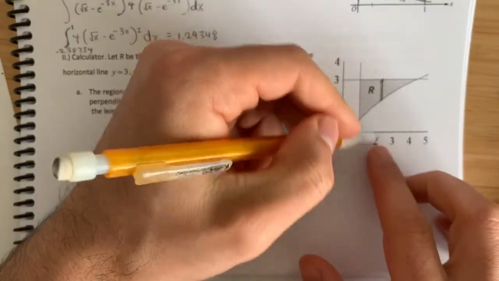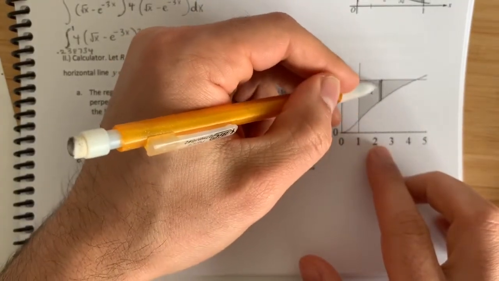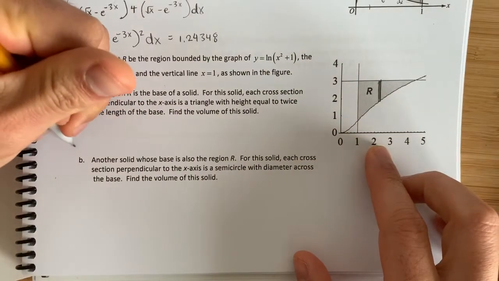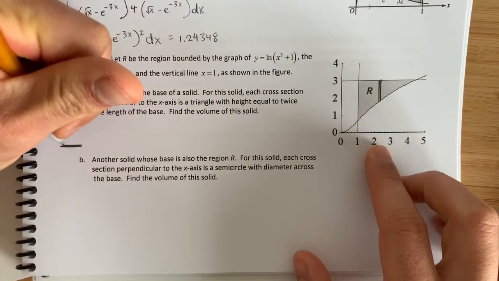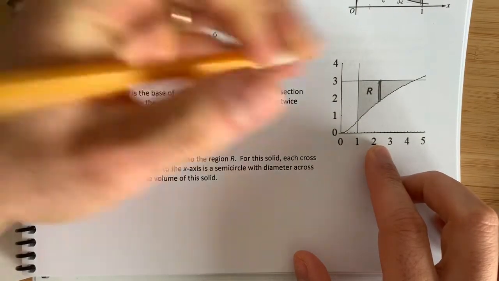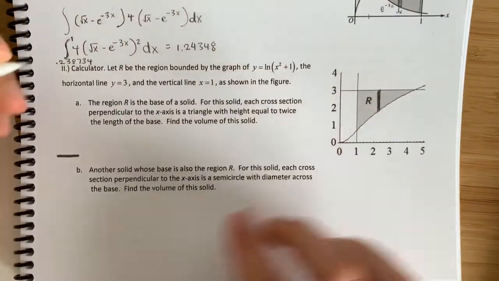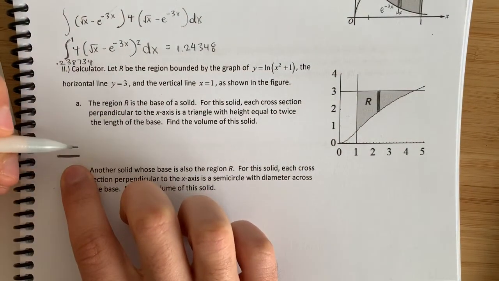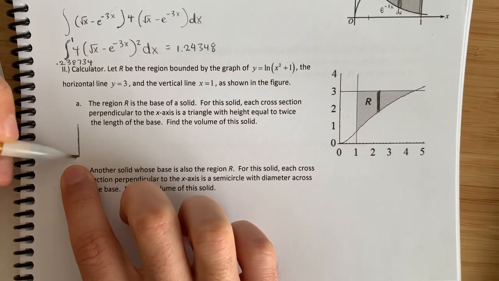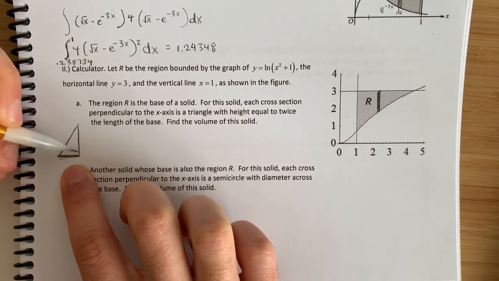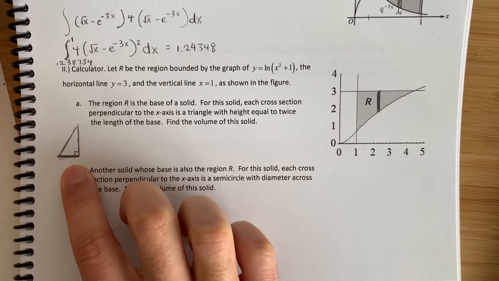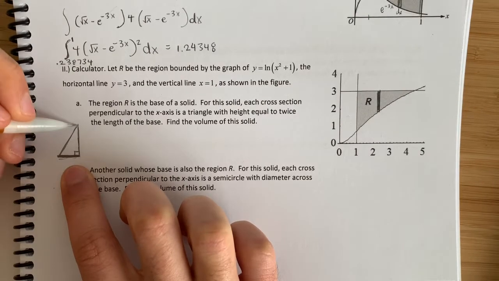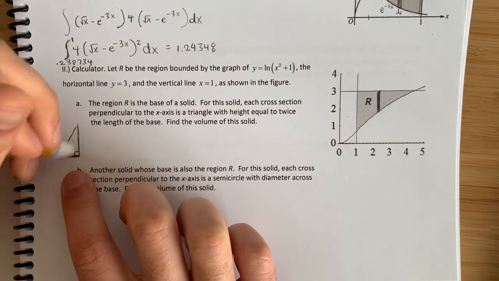And again, there's no white space, we're not revolving or anything, so it's this piece, which then I'm gonna redraw that line on its side right here. So this length is this length. And this shape is a triangle with the height twice as long as this length is. I don't know if it's a right triangle, but it actually doesn't matter. We have the base and the height.